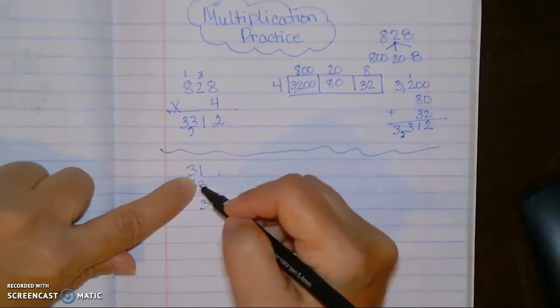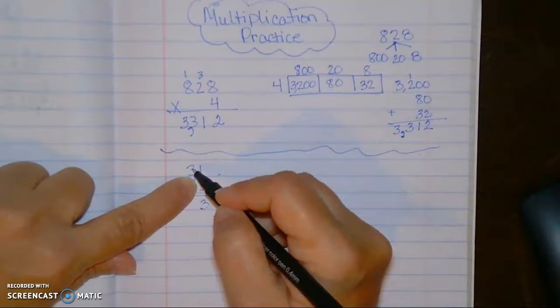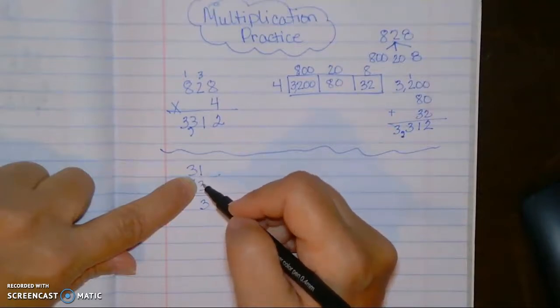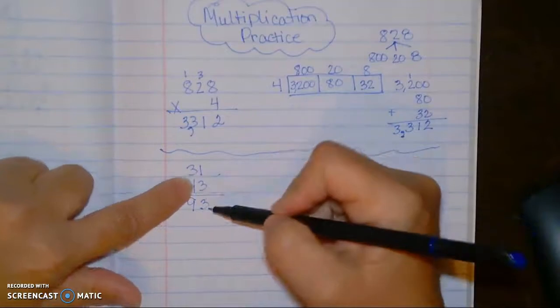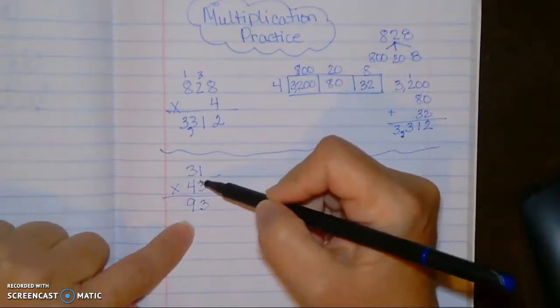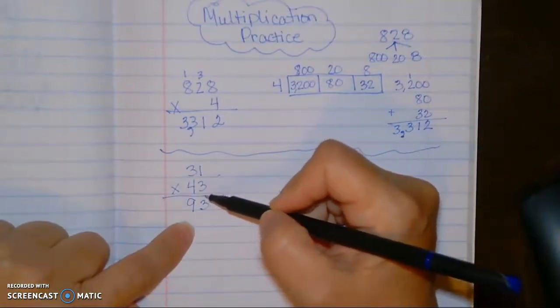And then we're going to multiply the 3 times the tens place, which is another 3. And I know that 3 times 3 is 9. All right, so my first partial product is 93. 3 times 31 is 93.